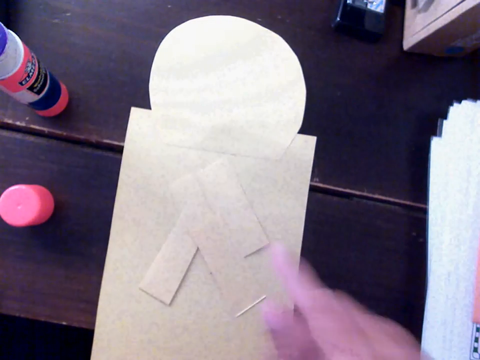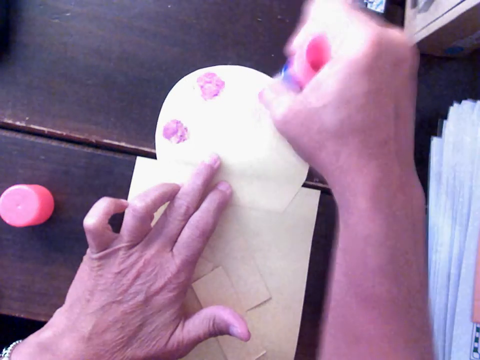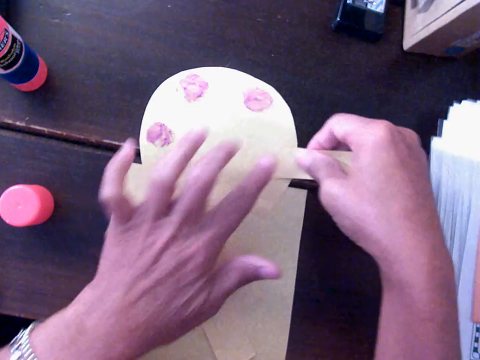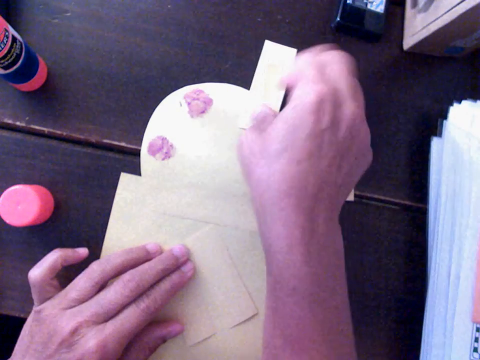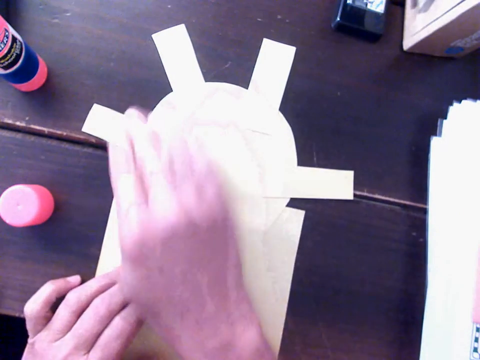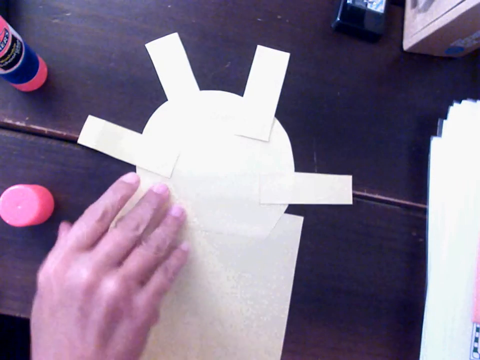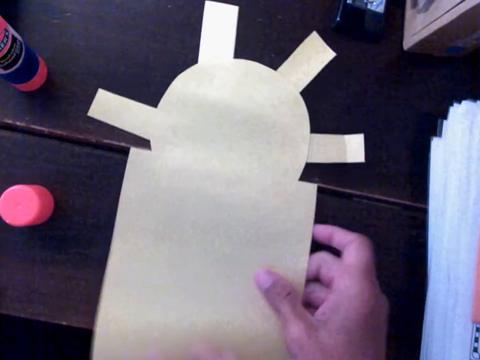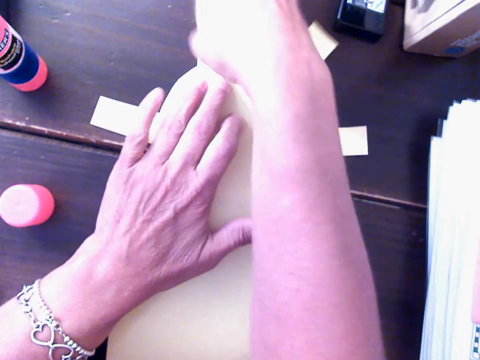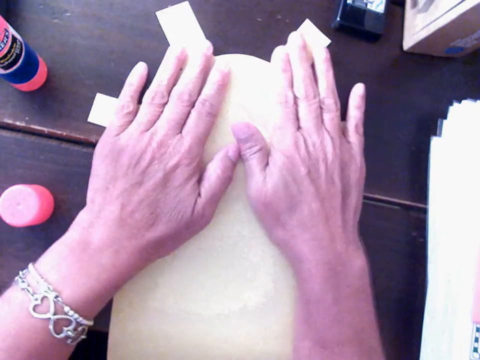Now what I'm going to do here is glue those onto my circle right here. So I'm going to put four blobs of glue like this, and then I'm going to put each of those coming off. Now you might think that this is hair, but it's not. I'm going to show you what it's going to be, and hopefully we'll think this is so fun. Okay, so now it's going to look like that. Now I'm going to take this whole thing and turn it over like this, and twist this just a little bit like this. Okay, so this actually is going to be a sun.